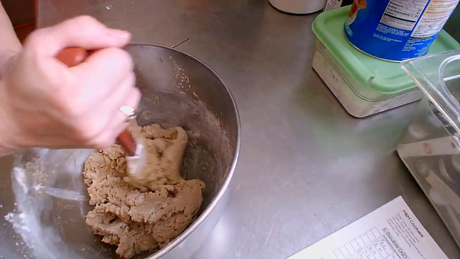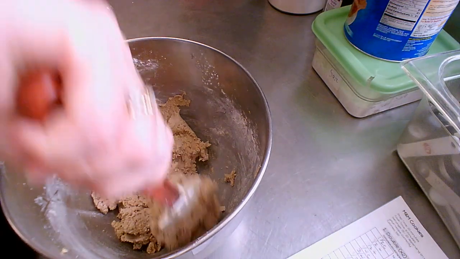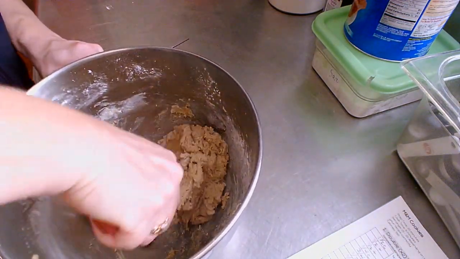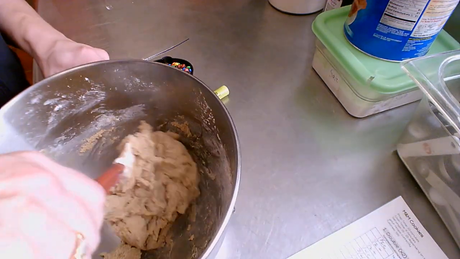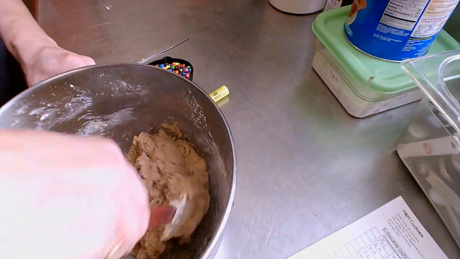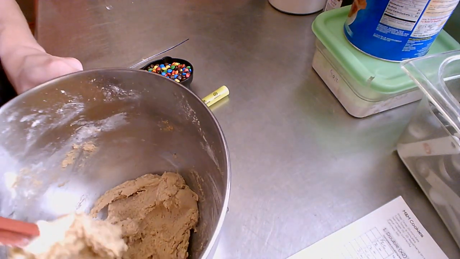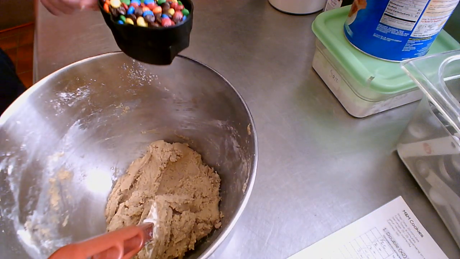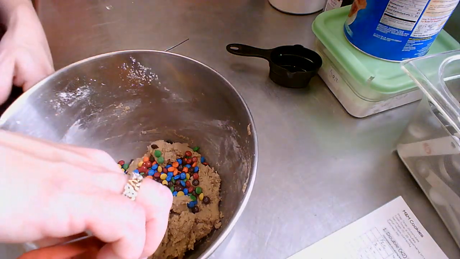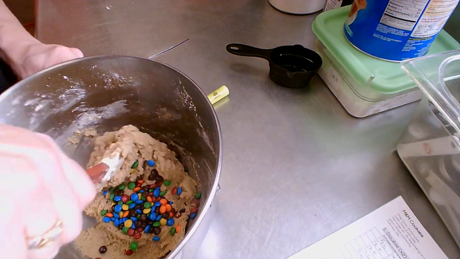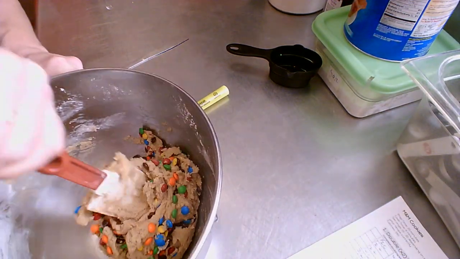So everything's coming together. Also, at this part here, team, no touching as much as possible. The heat from your hand will start to melt your shortening and your butter, and we don't want to melt that yet. We want that to start happening in the oven, not out here in our hands. Okay, so we've mixed it until combined. I don't see any more flour, and I'm going to add my M&Ms. So now here's where we're going to just fold those in. We don't have to get crazy about mixing it. We just need them to get combined.